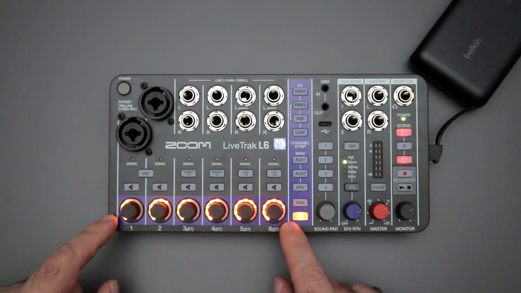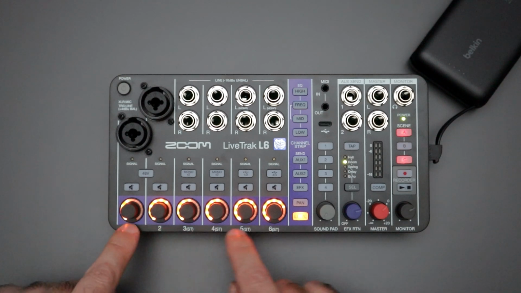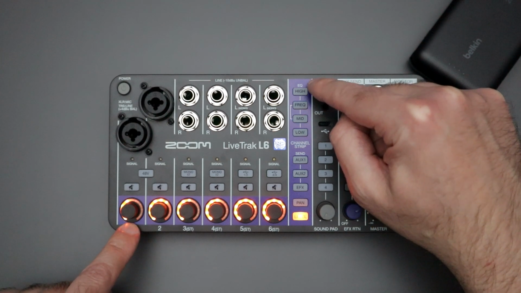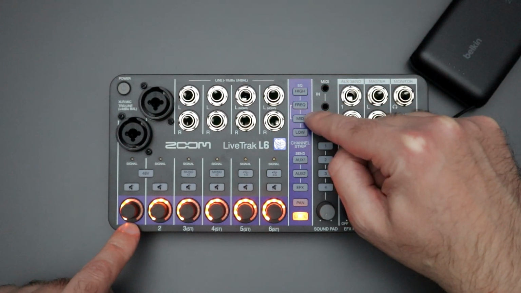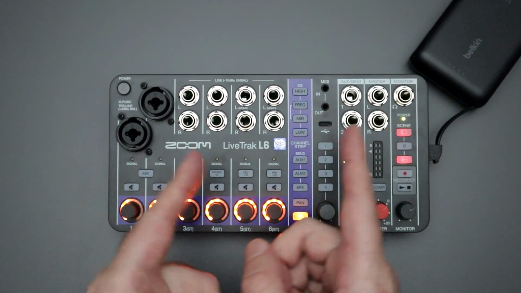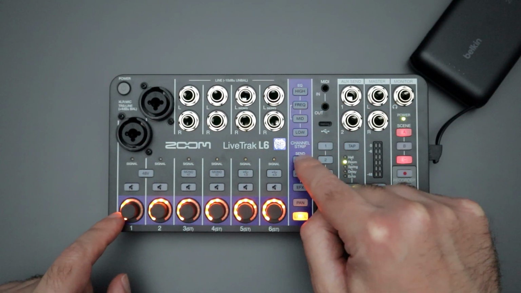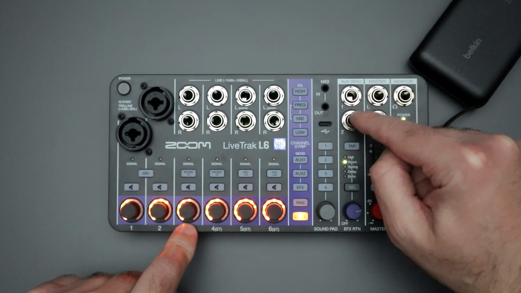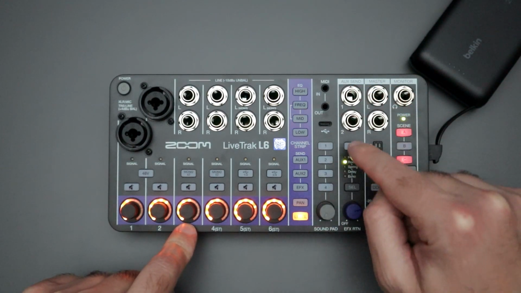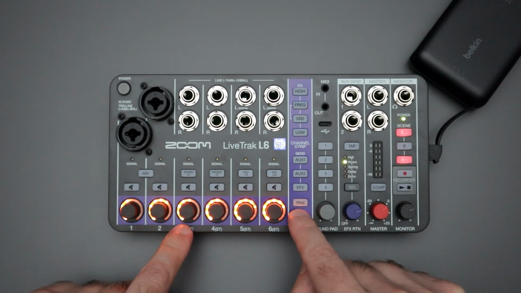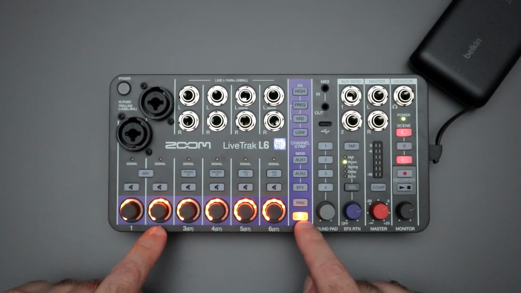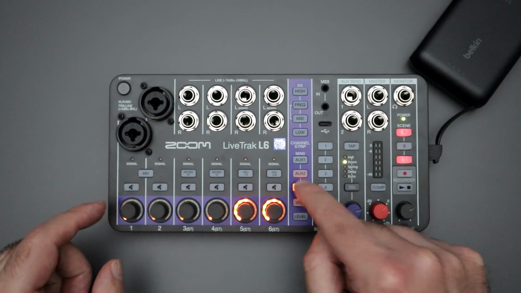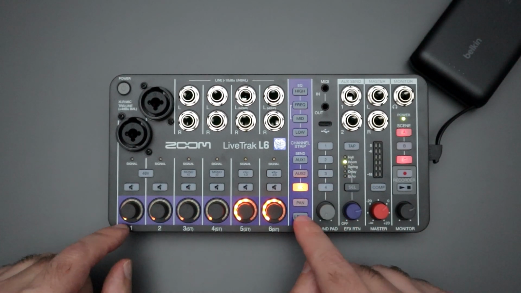But they will save everything that is stored in the encoders down here, which includes all of the EQ settings, the high, the low, as well as the mid and its sweepable mid frequency part, the auxiliary sends. So if you want to send any of those channels to aux send 1 or aux send 2, the pan levels for the individual channels, the overall volume levels for the individual channels, and the effect volumes for the individual channels.